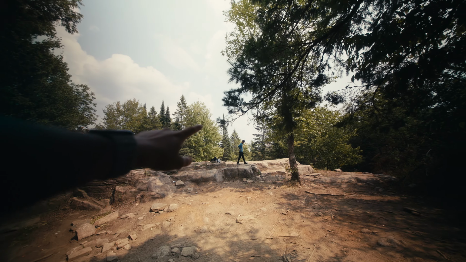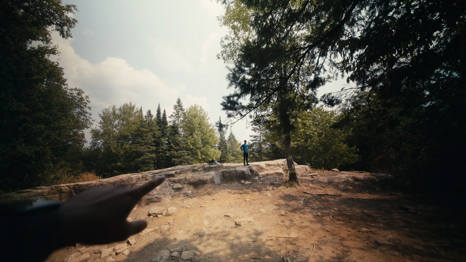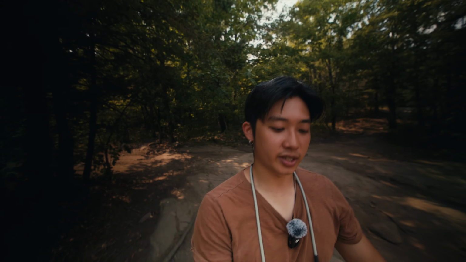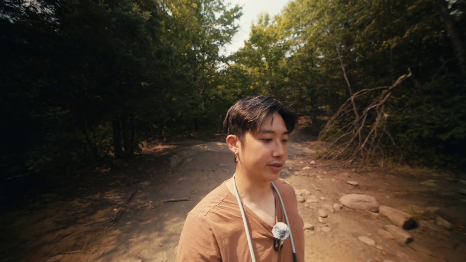And then what we were doing before on this ridge here is we were checking out this spot as a potential location for one of the shots. And you want to use the same lenses that you're going to be using for the shoot, just to actually see if it works for what you want. So you also want to be able to bring the lenses that you're going to use on the shoot.